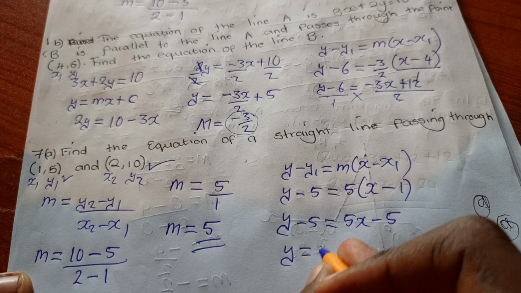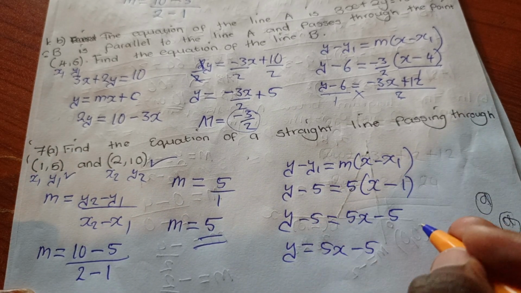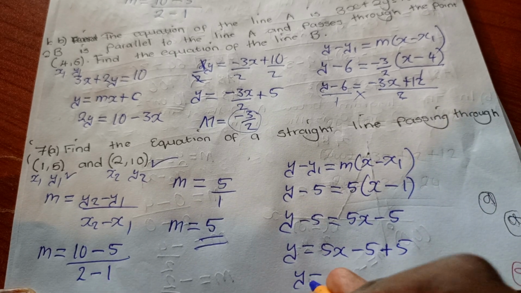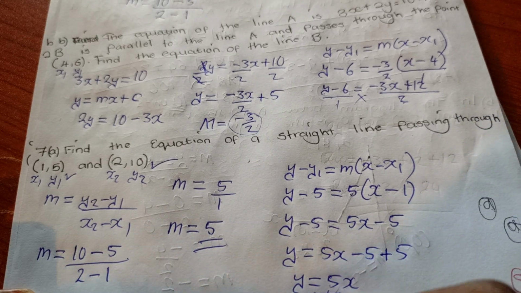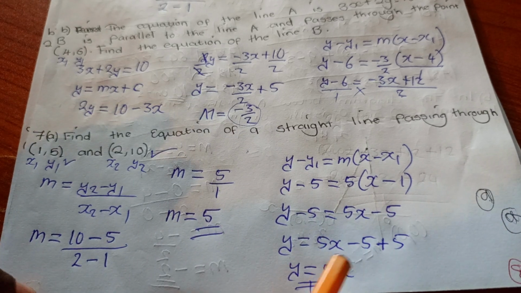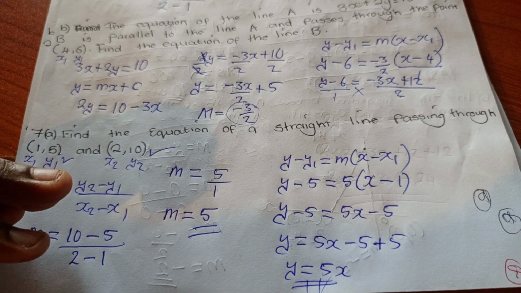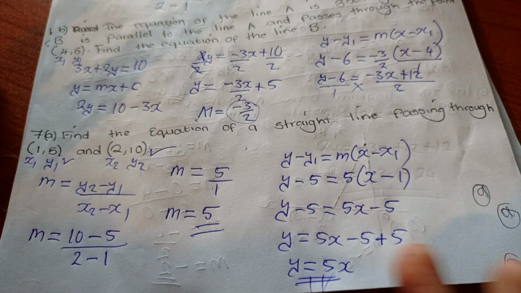So y is equal to 5x, group the like terms, minus 5. This one crosses the equal sign, so it becomes plus 5. So y is equal to 5x. That's our equation there. So negative 5 plus 5, our answer is 0. So this has disappeared. So we can't put a 0 there.